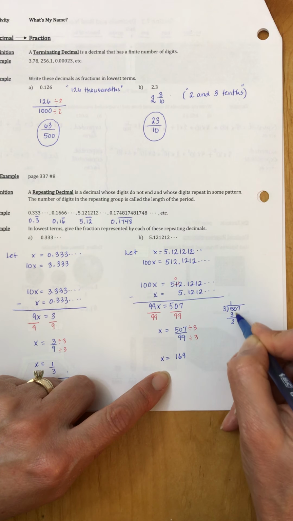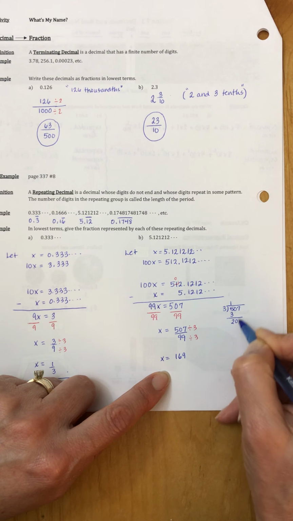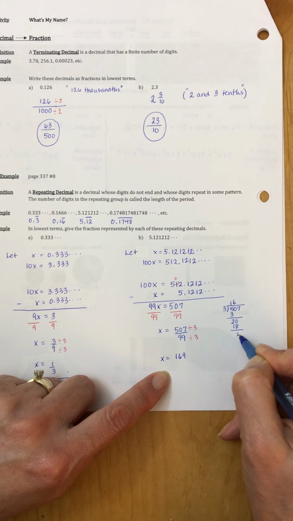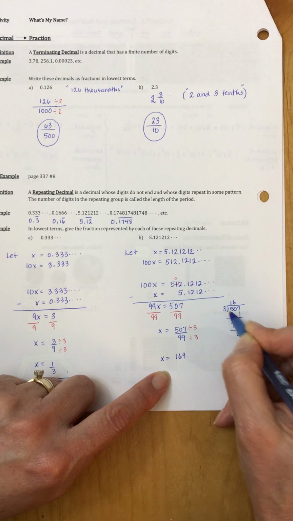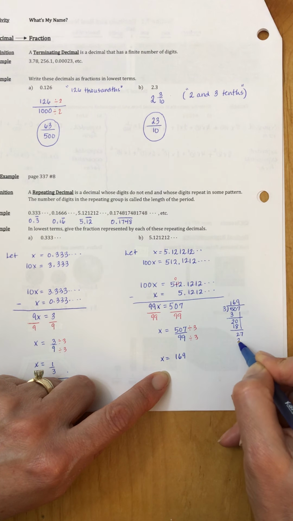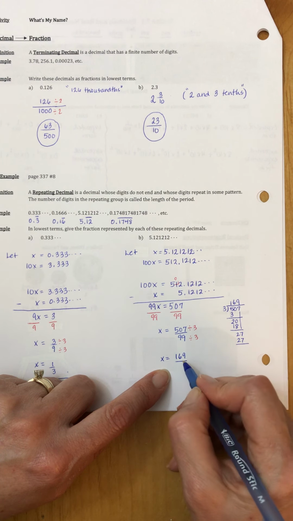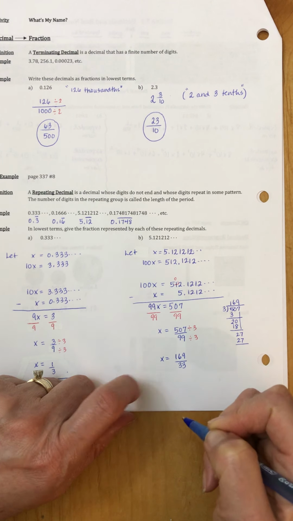Then subtract, get 2, bring down your 0. 3 goes into 20 how many times? 6 times, which gives me 18. Subtract, get 2, bring down the 7. 3 goes into 27 9 times. So we get 169 over 99 divided by 3, which is 33.